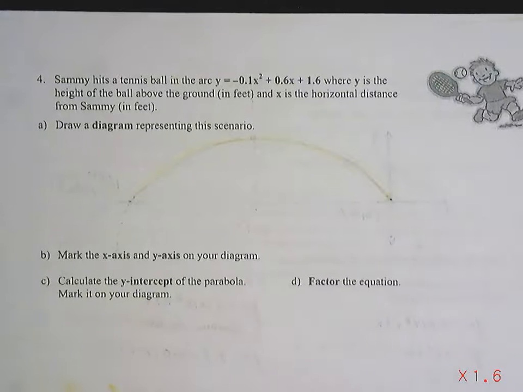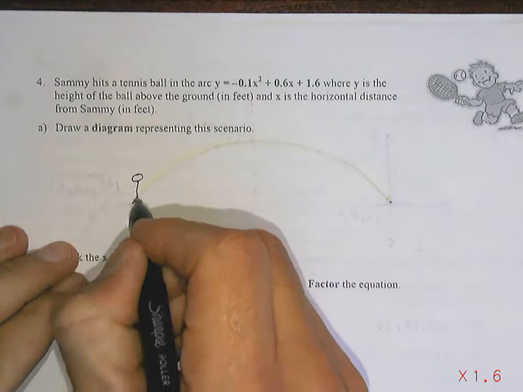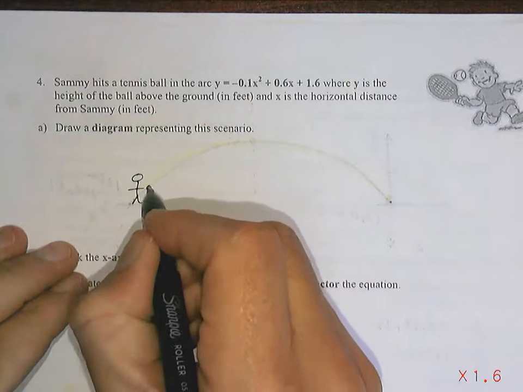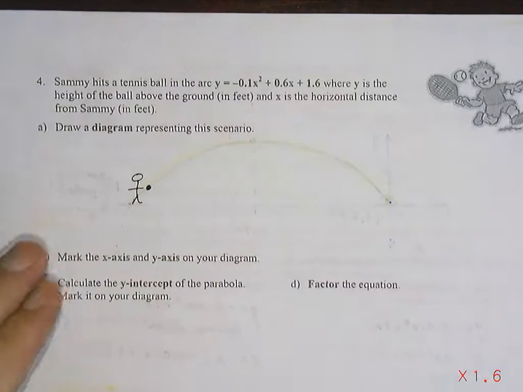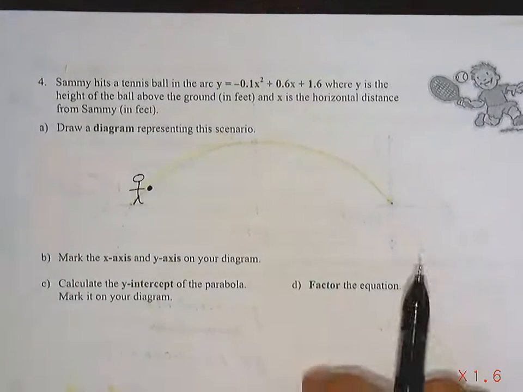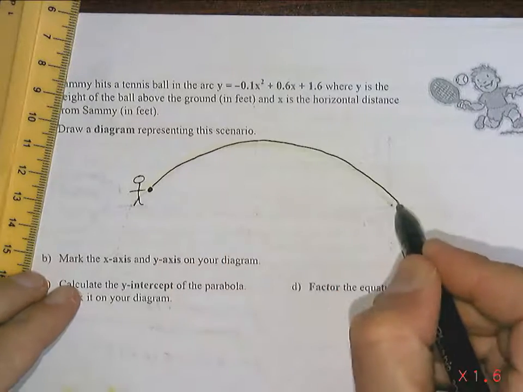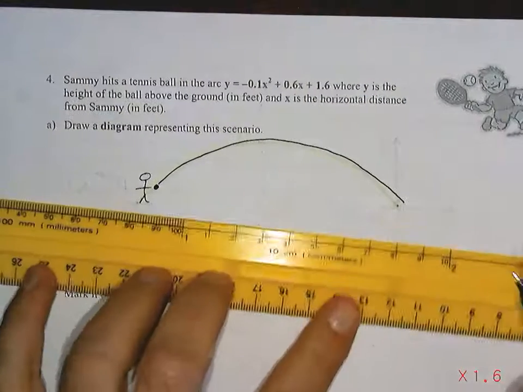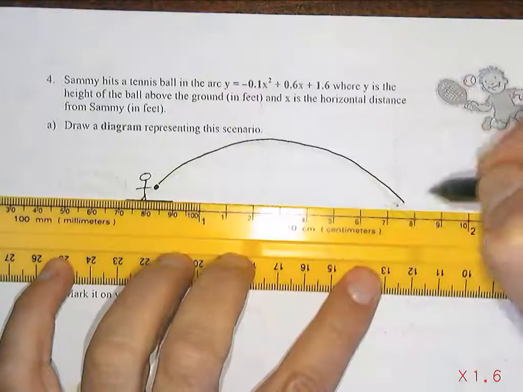Okay, last one. Sammy. Sammy's going to hit a tennis ball, and it's going to fall in an arc. It's going to have an equation where y is the height of the ball. So here's Sammy, and I hit the ball, usually a tennis ball, at about mid-height. I'm assuming that the tennis ball is going to go up in the air, over a tennis net, and probably hit the ground, unless it gets hit by someone on the other side, whoever Sammy's playing tennis with.